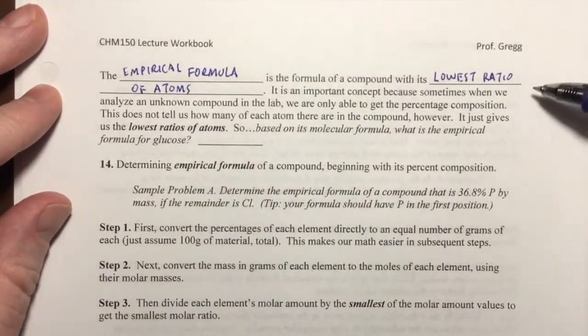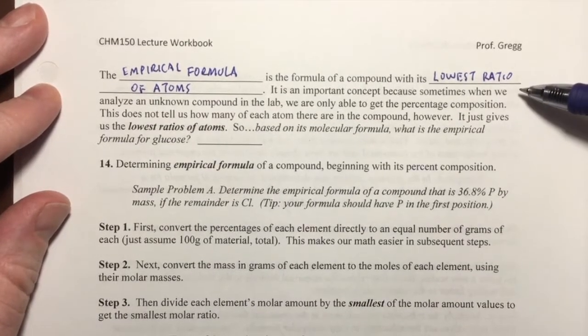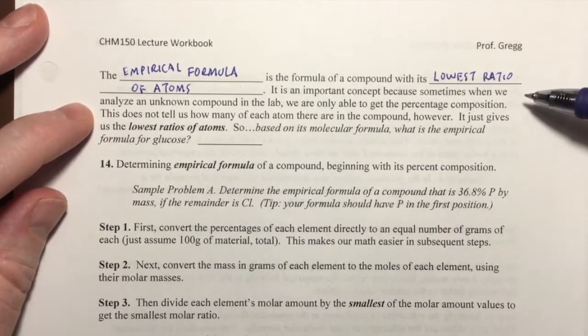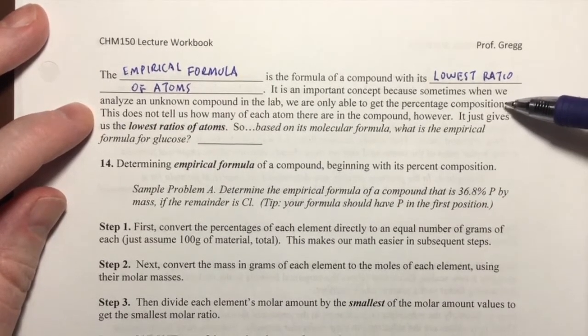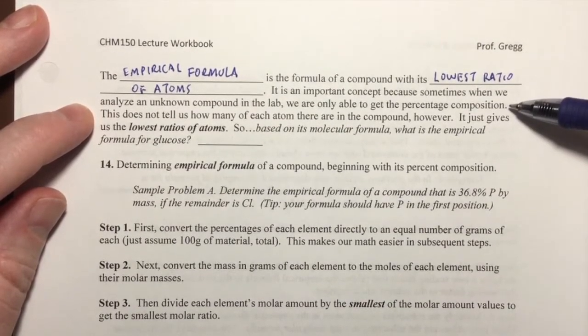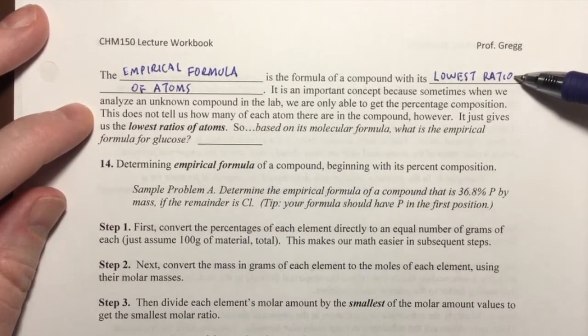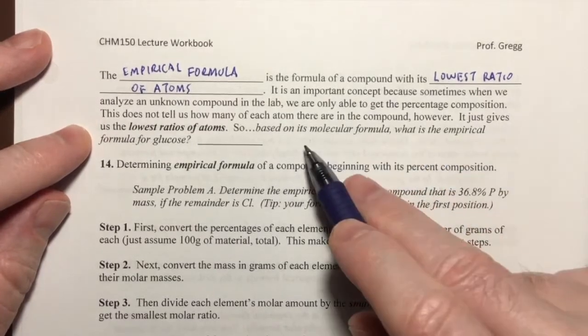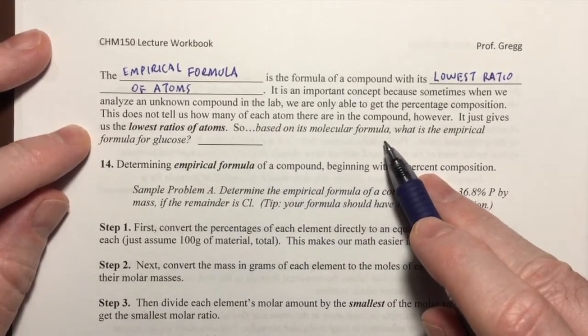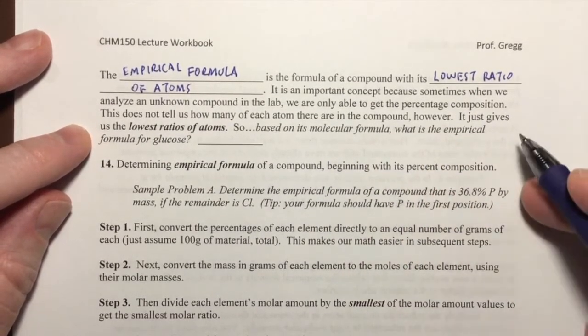It's an important concept because sometimes we analyze an unknown compound in the lab and we don't know its exact structure yet, but we do get the percent composition of the elements in that compound. If we have the percent composition of the elements, then we can figure out mathematically its lowest ratio of atoms.